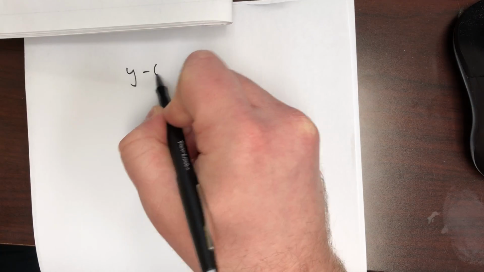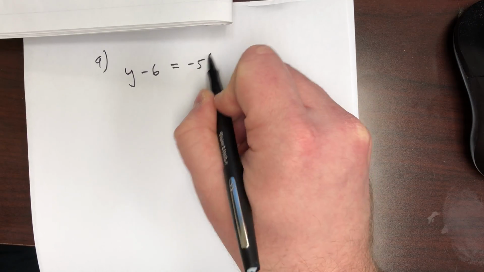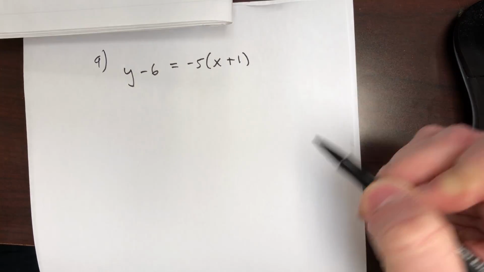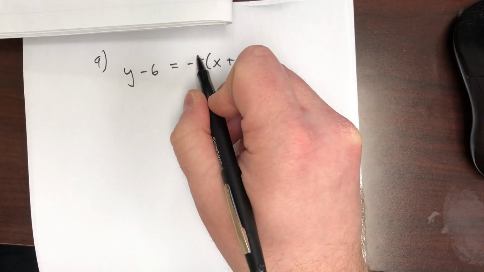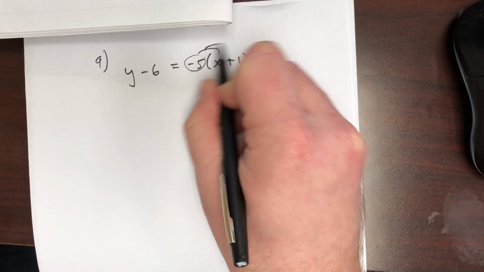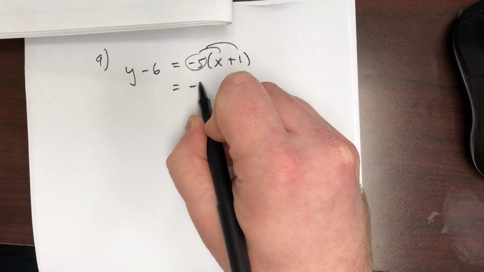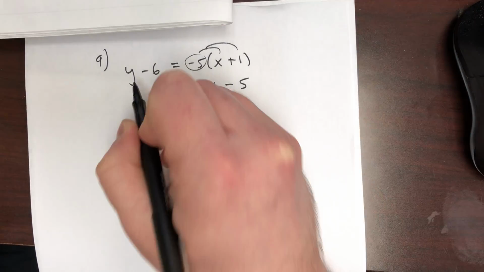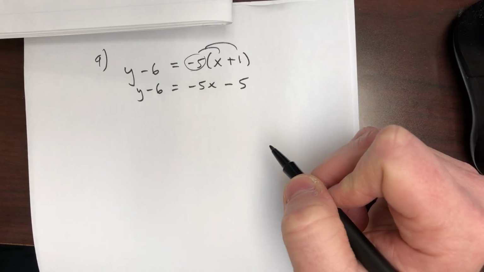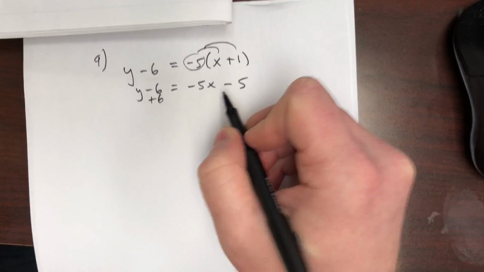Number 9. Number 9 will work the same way. Y minus 6 is equal to negative 5 parentheses x plus 1. So if I'm trying to do this one, well, I can take my negative 5 and distribute it here and get negative 5 times x is negative 5x. Then negative 5 times 1 is minus 5. Y minus 6. So if I want to get y by itself, I'll just add the 6 to both sides.